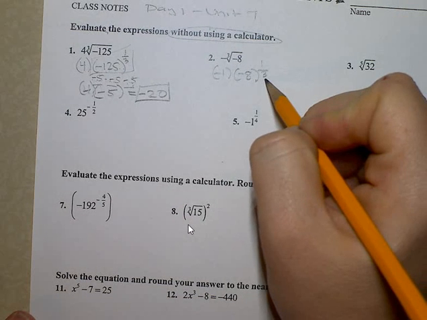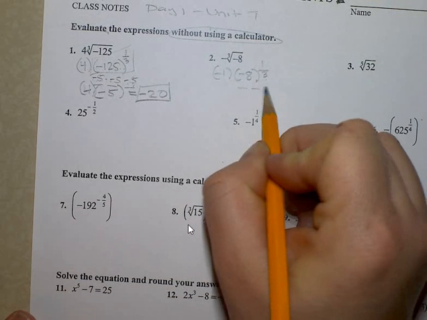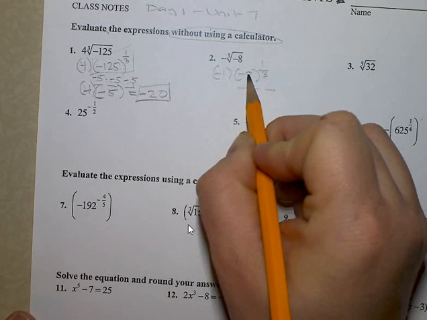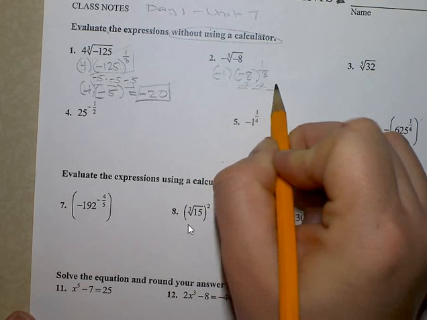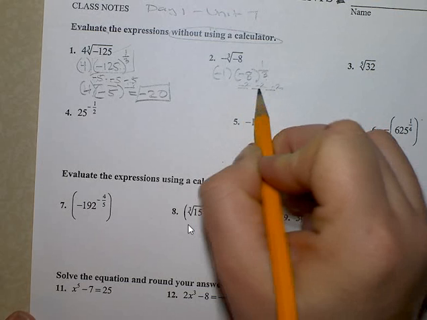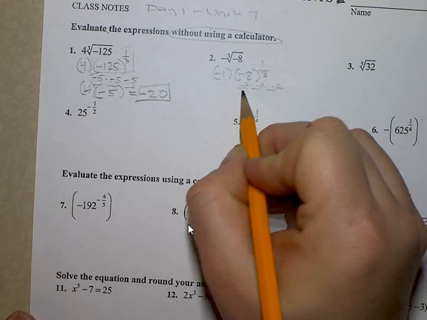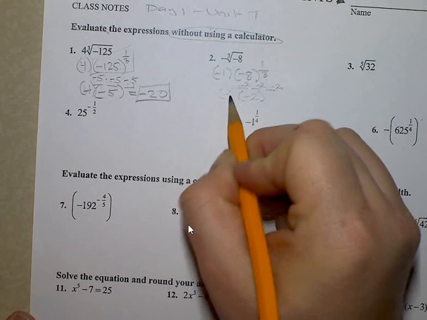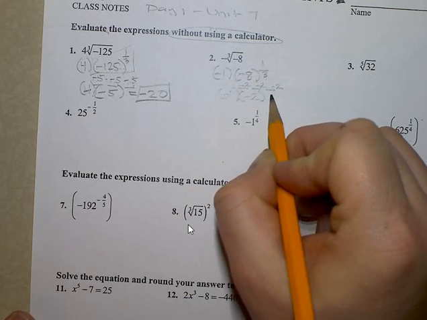So what times itself 3 times gives you negative 8? The answer is negative 2. And negative 2 when raised to the first power is still negative 2. Negative 2 times negative 1 is 2.